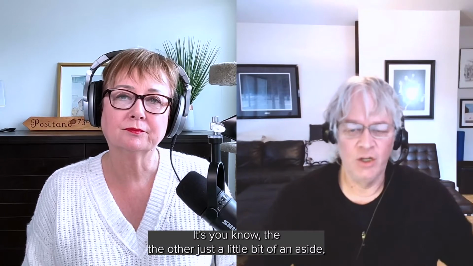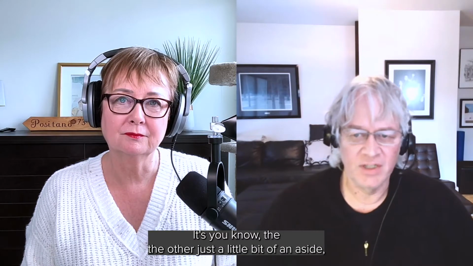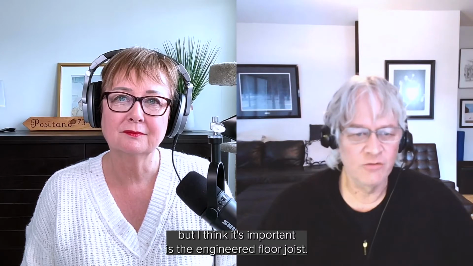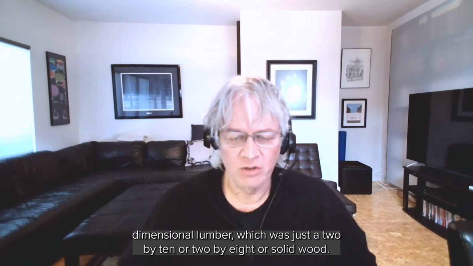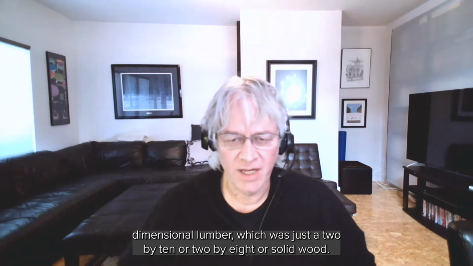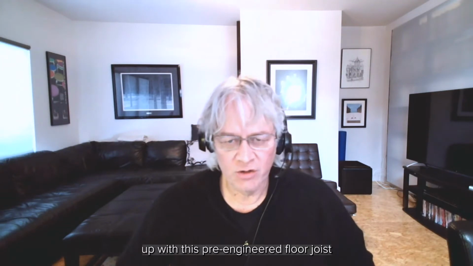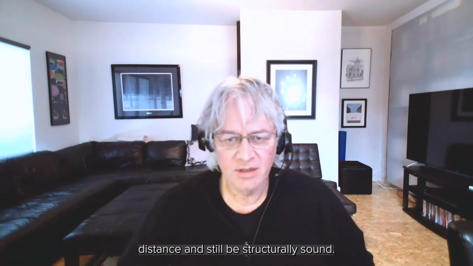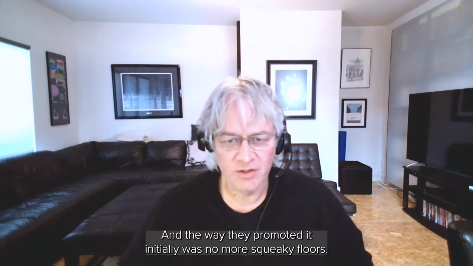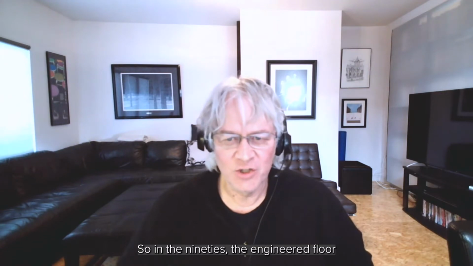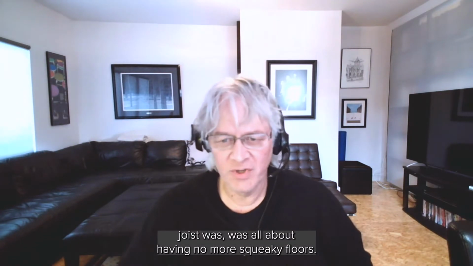You're absolutely right. Just a little bit of an aside, but I think it's important, is the engineered floor joist. When I started my work as an architect in the early '90s, everything was what they call dimensional lumber, which was just a 2x10 or 2x8, so it's solid wood. And somebody came up with this pre-engineered floor joist, which could span a greater distance and still be structurally sound. And the way they promoted it initially was no more squeaky floors. So in the '90s, the engineered floor joist was all about having no more squeaky floors.